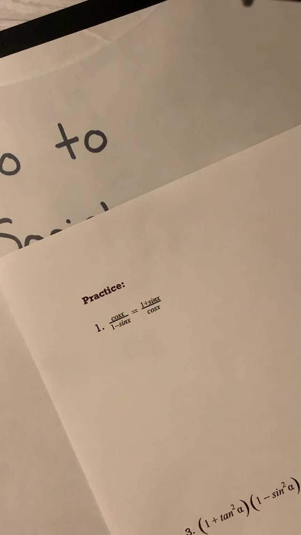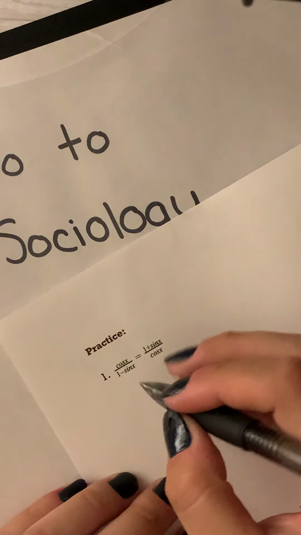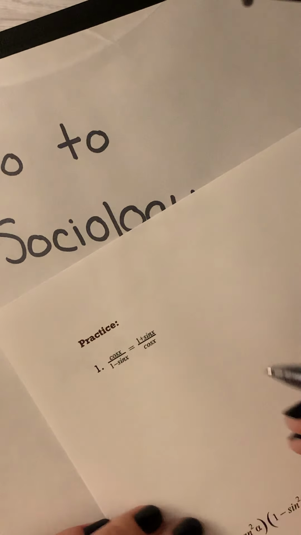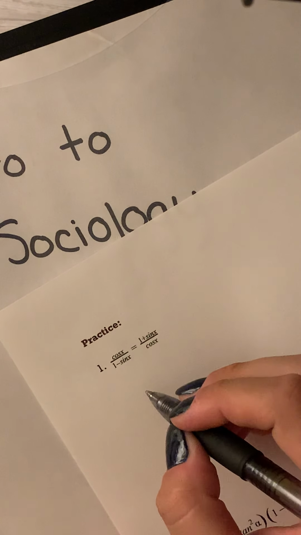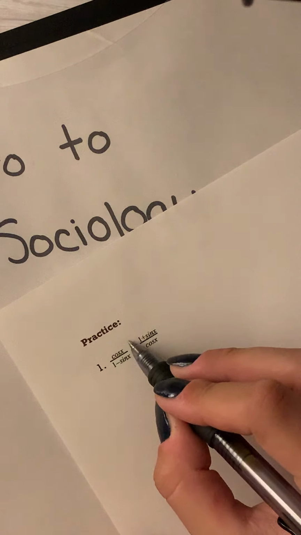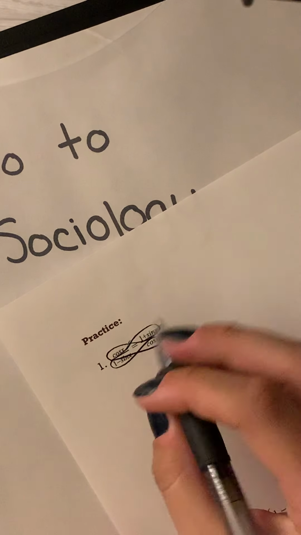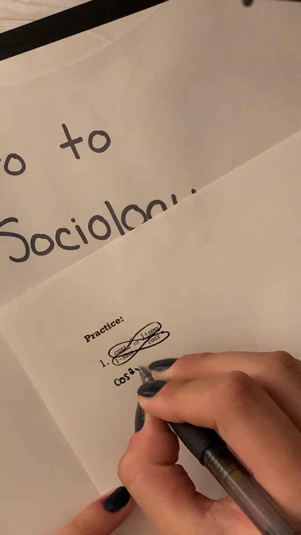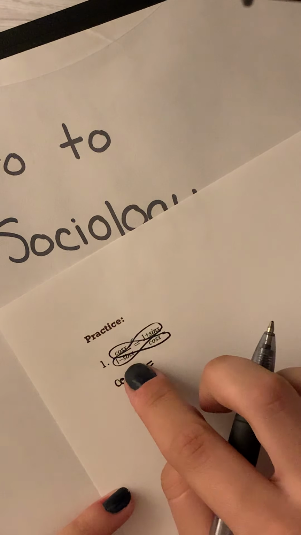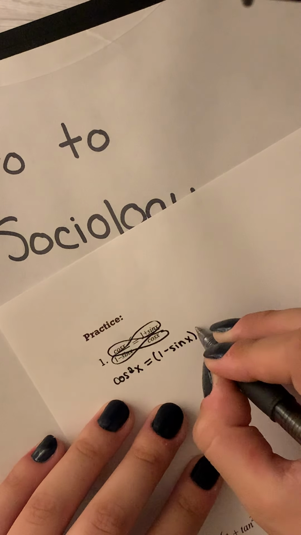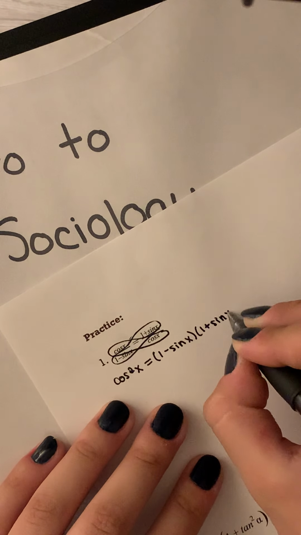cosine x over 1 minus sine x is equal to 1 plus sine x over cosine x. And same idea, we want to prove that this side of the equation is equal to this side. So what we're going to do first, for an equation like this, is cross multiply. So I'm going to multiply these two values and these two values. So we have a cosine x times a cosine x, going to give us a cosine squared x, and we have a 1 minus sine x times a 1 plus sine x.